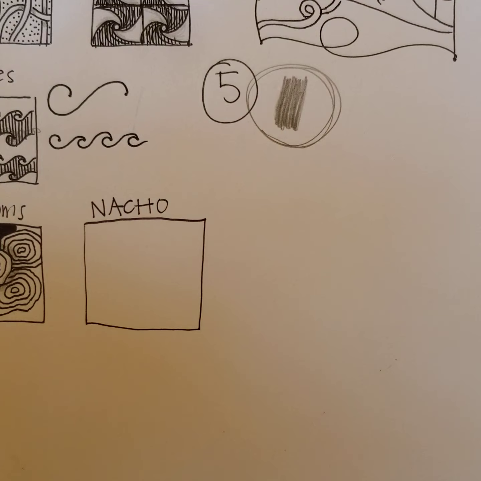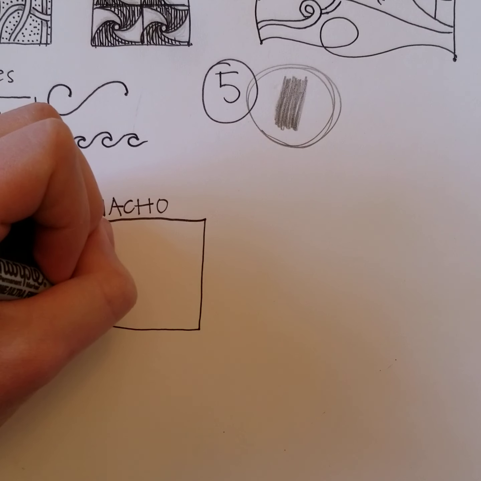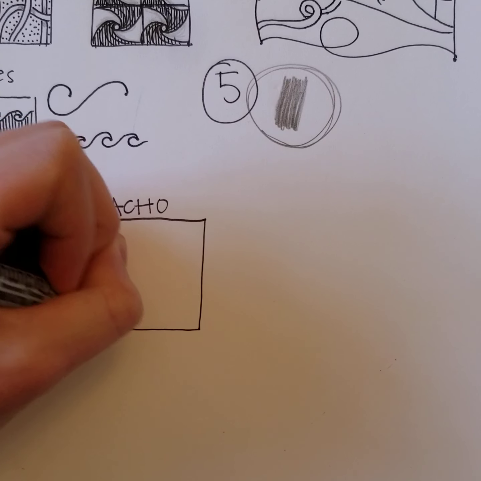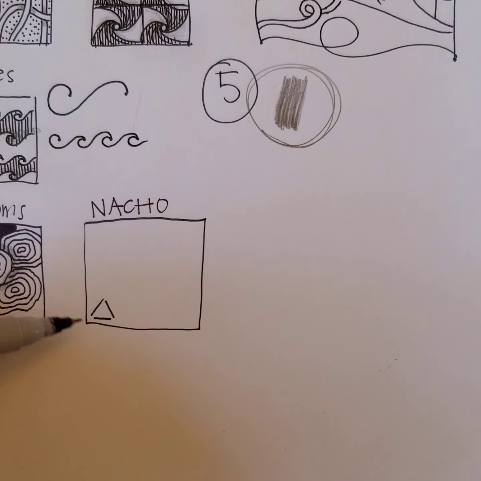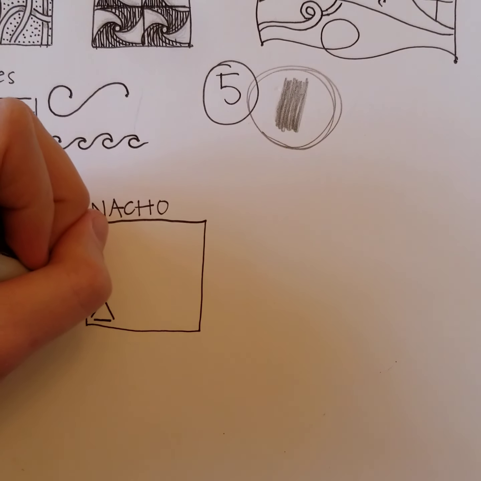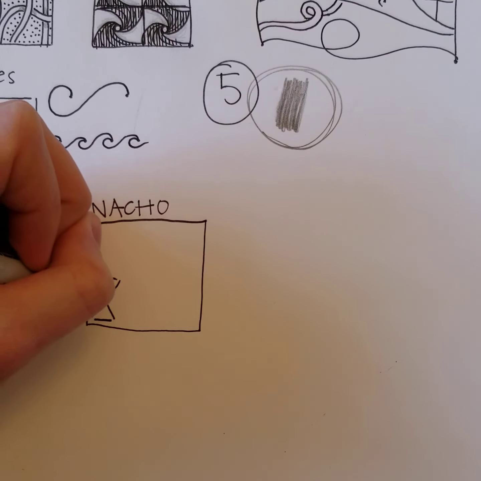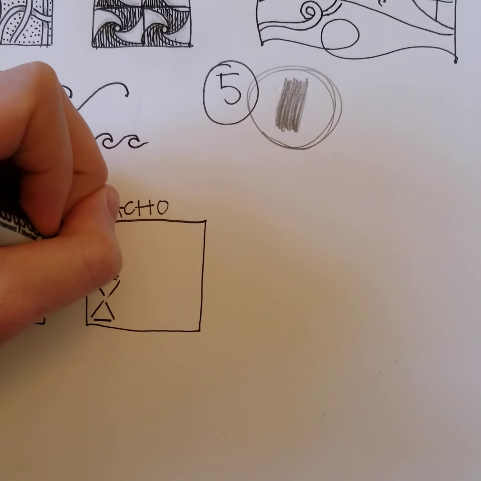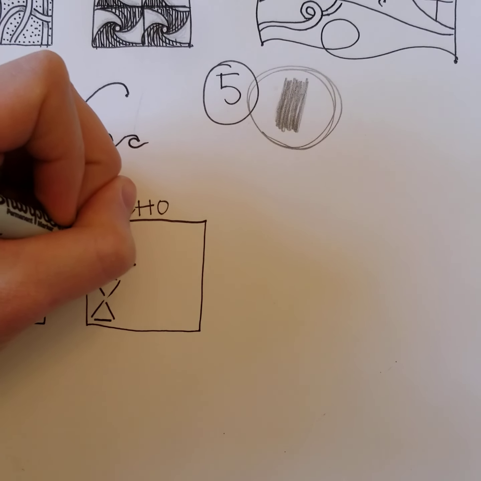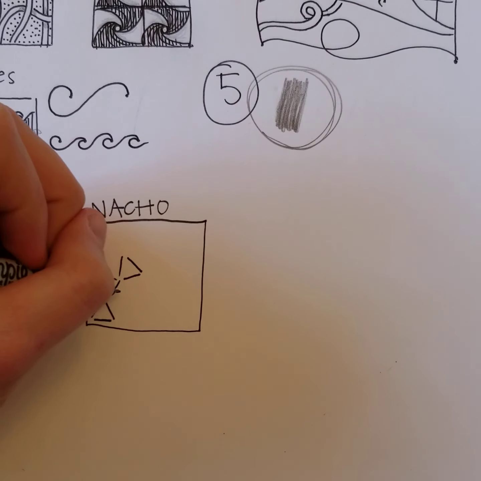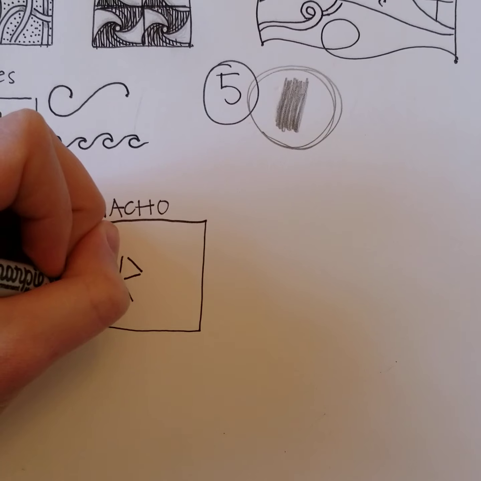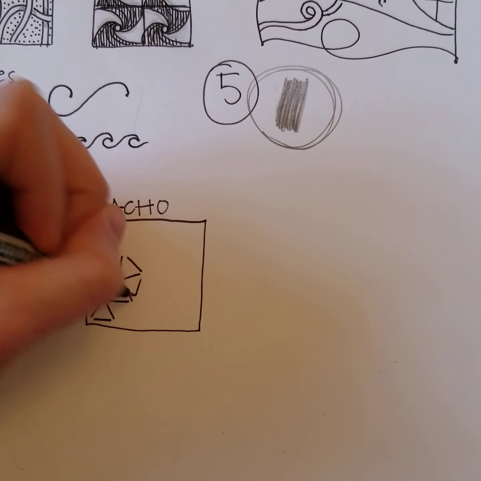So the next one we are going to do is called nacho. And just so you know, I just completely make these names up. So what we are going to do is start by making a triangle, but notice that the corners do not connect. And so I am just going to come in and add triangles, kind of wherever I want. You'll notice the more that you get, it will start to fill in itself.